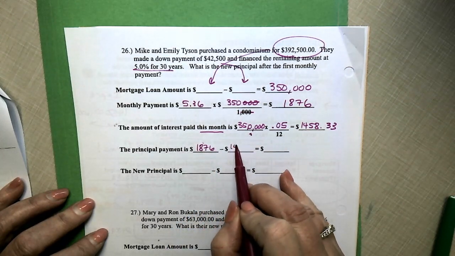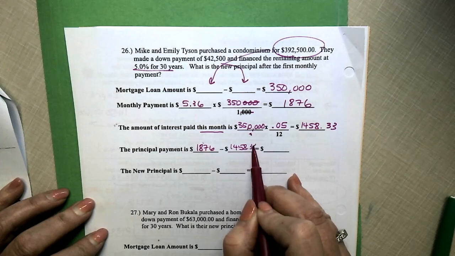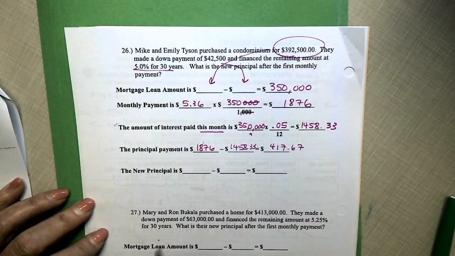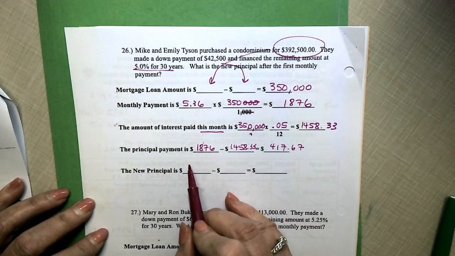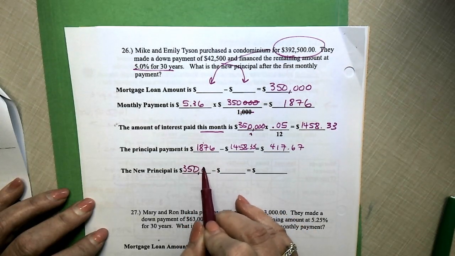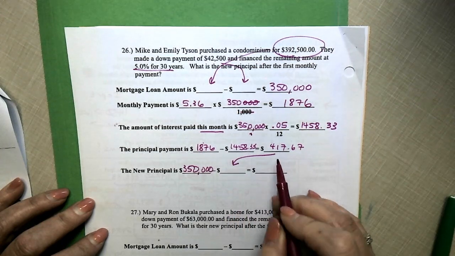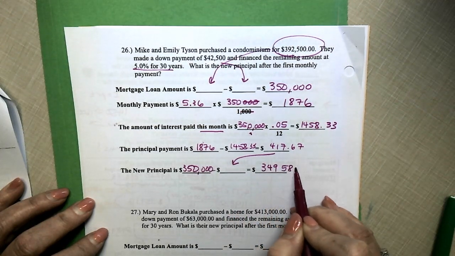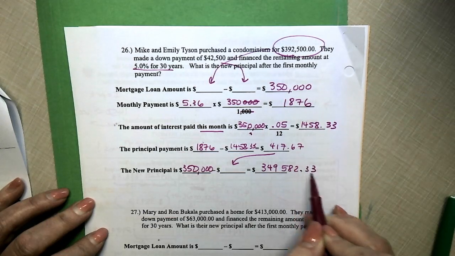So then you're taking away 1458.33. So that very first payment, all you're taking away is 417.67. So your new principal is now 349.582. Now they have calculators to do this.